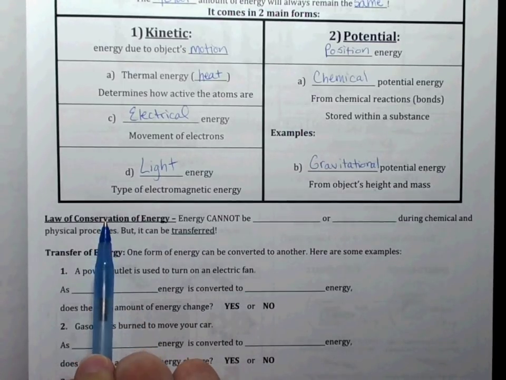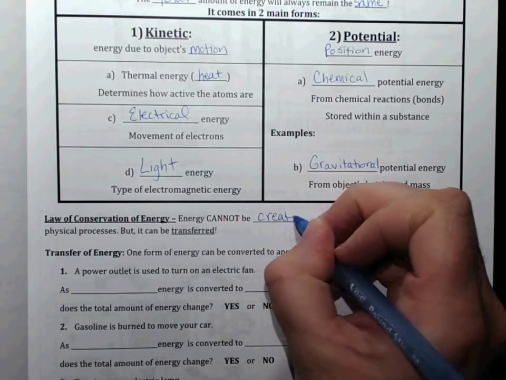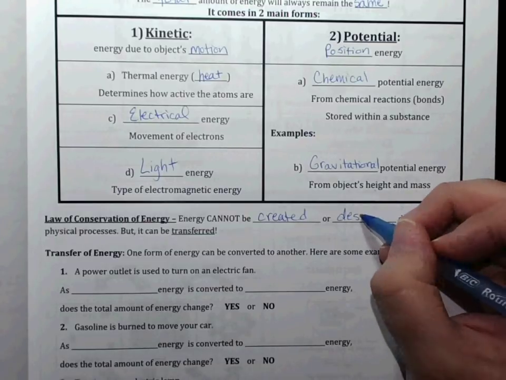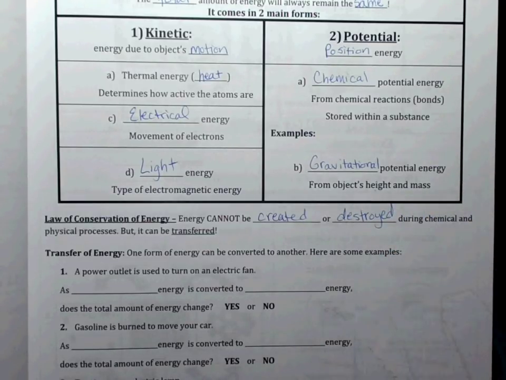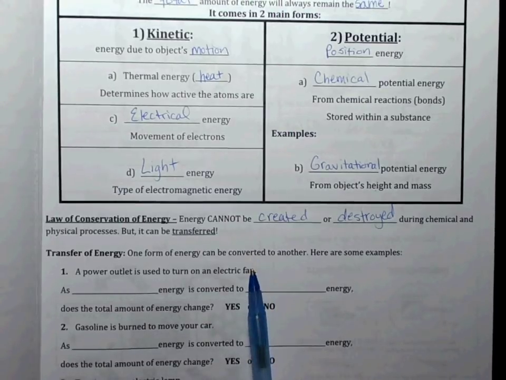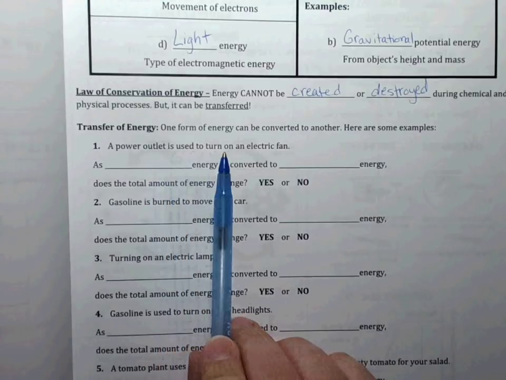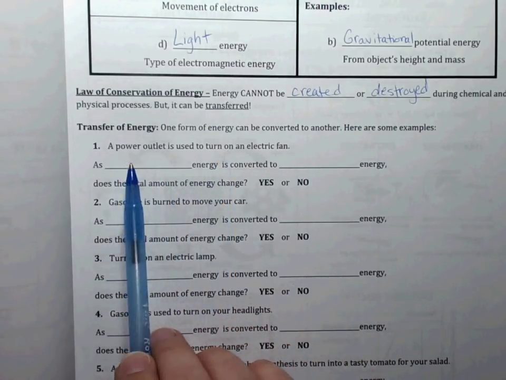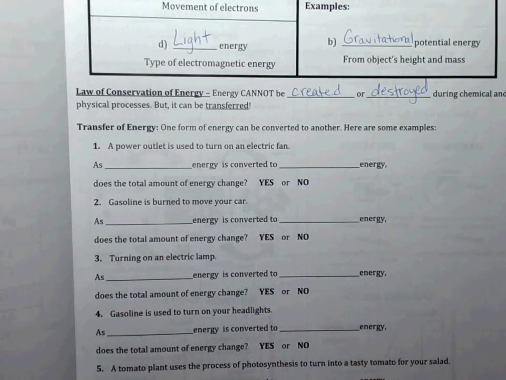The law of conservation of energy says that energy cannot be created or destroyed during a chemical and physical process, but it can be transferred. One form of energy can be converted to another. Here are some examples. A power outlet is used to turn on an electric fan. And then it says, as one energy is converted to another energy, does the total amount of energy change?